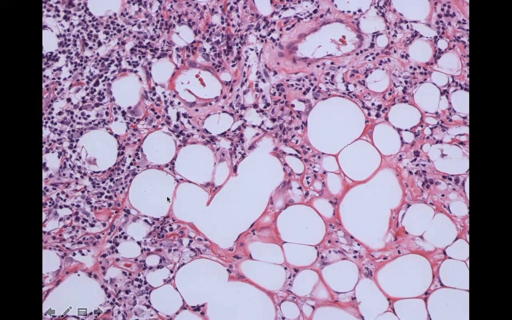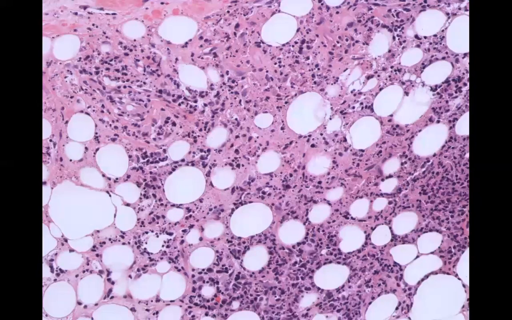A favorite boards question is, which two entities can you see lipomembranous change with? And the answers are lipodermatosclerosis and lupus panniculitis. Here is another section of that biopsy showing lipomembranous change, death of the adipocytes.